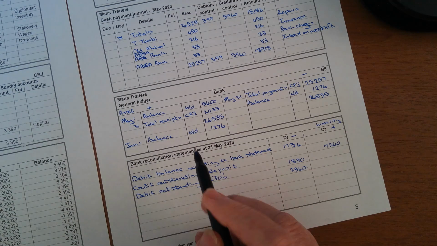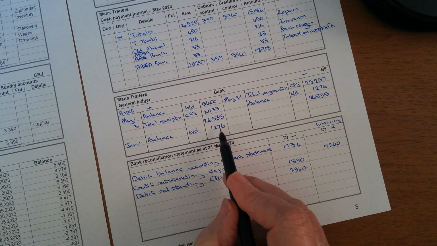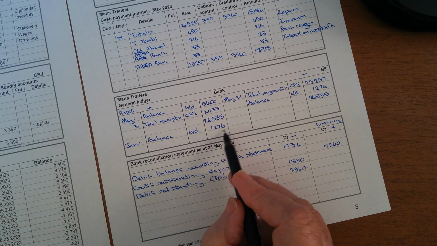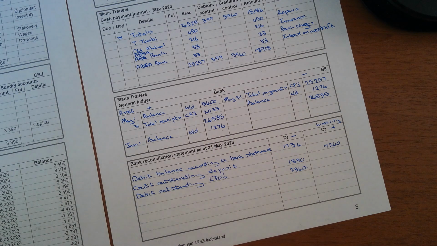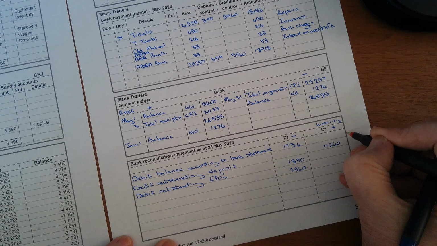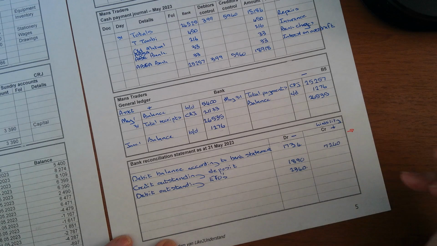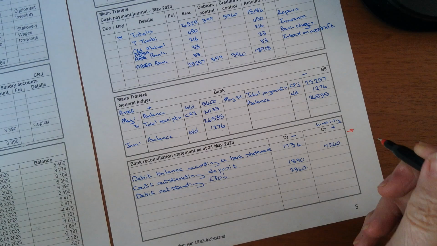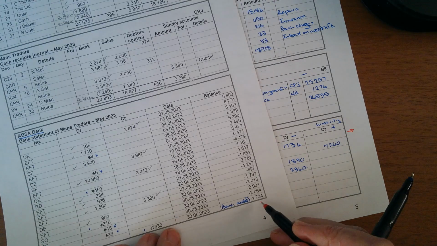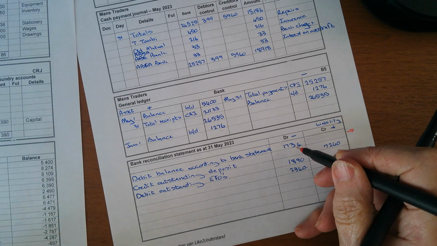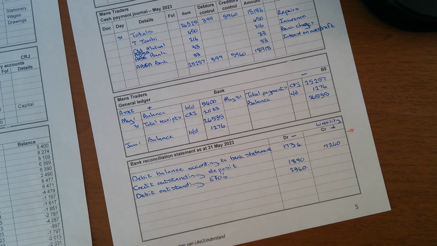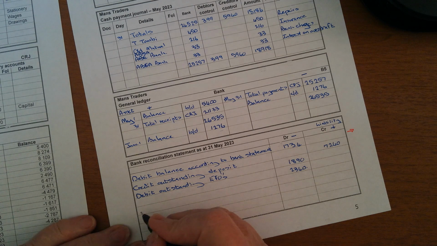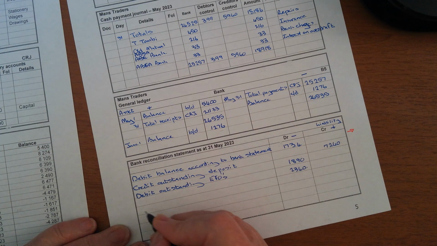Okay, then this balance that I calculated in my bank account, I always end with a balance. So what's very important here, I will use the balance in the bank statement on the last day of the month on the side that it will appear in their books. So because it was a debit balance, it went on the debit side because it was an overdraft. And we will always end our bank reconciliation statement with a balance in the bank account.